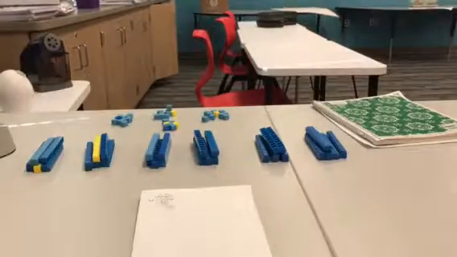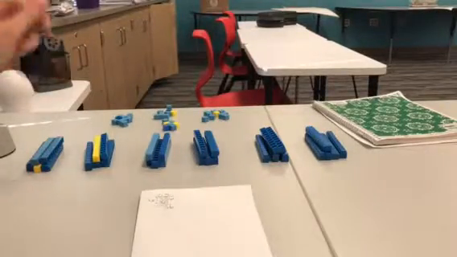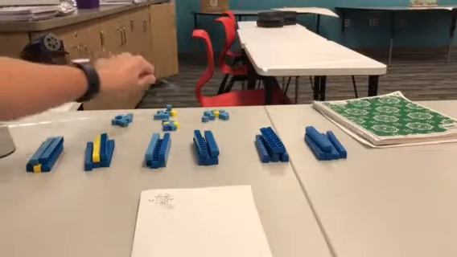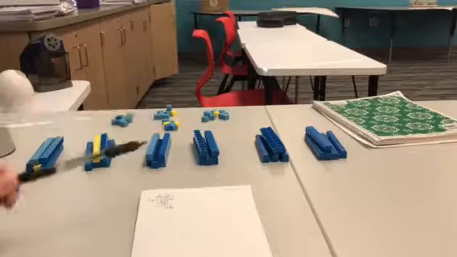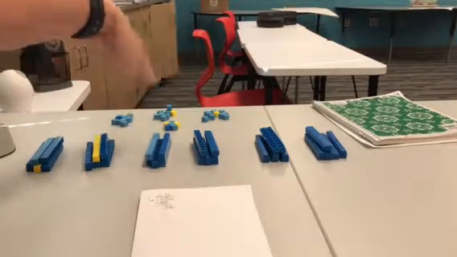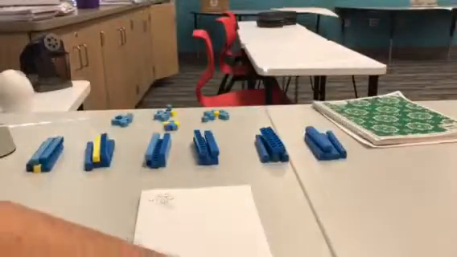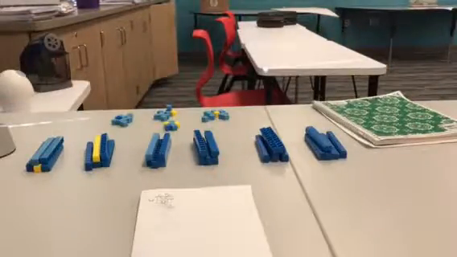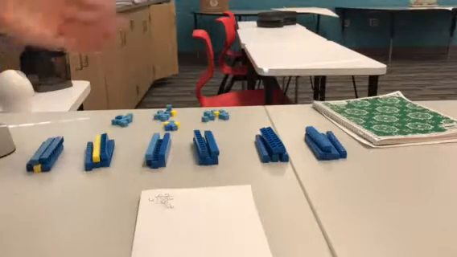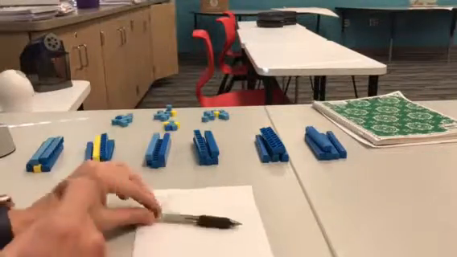Again, this is a great conversation to have with your kids. Again, do I have the exact same amount? Well, if I look, I had 10, 20, 30, and my 6. So I still have the exact same amount as I did when I had 3 rods and 6 units. I still have a total of 36. Now I can take the ones and divide them out into my 6 groups.